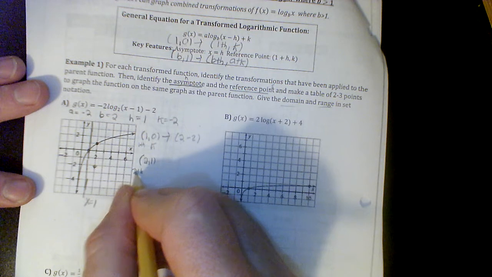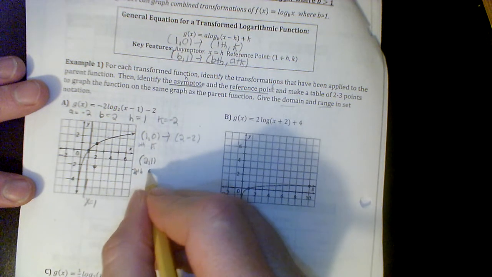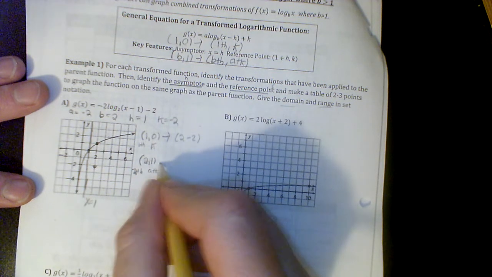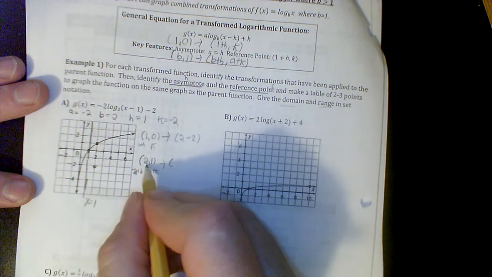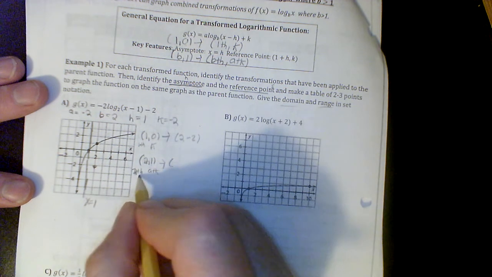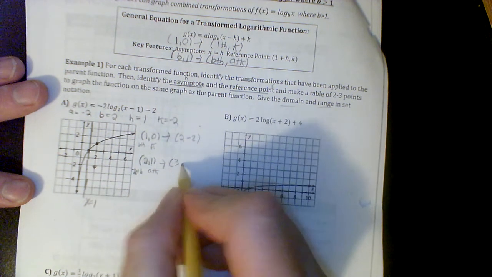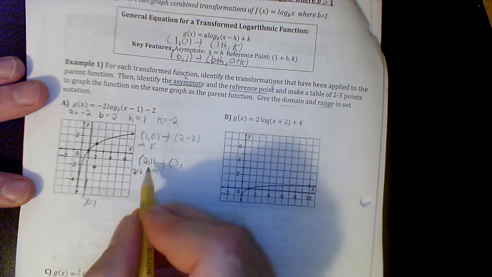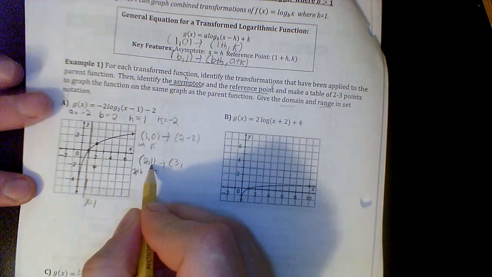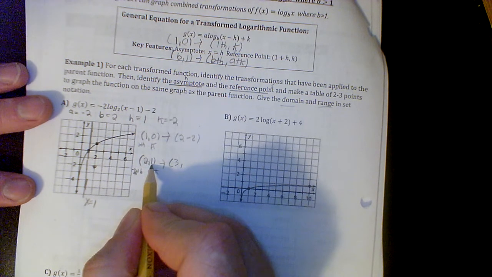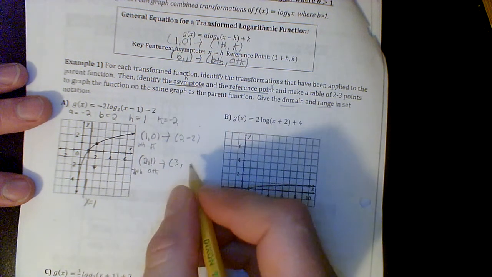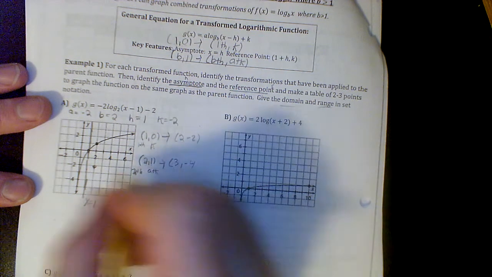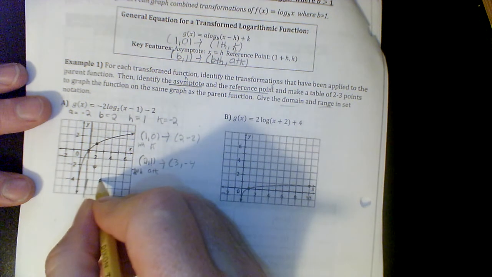So that turns into 2 plus h. And this 1 turns into 1 times a plus k. Let's think about it. So I've got a 2 there, and we're saying 2 plus h, so that gives me a 3. All right. We've got a 1 there times a, -2, pointing up here with my left hand. And then plus k gives me a -4. So I've got 3, -4. Right here. We can see it.